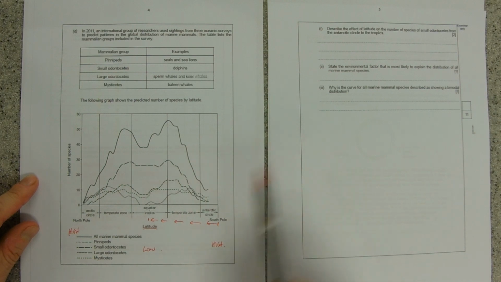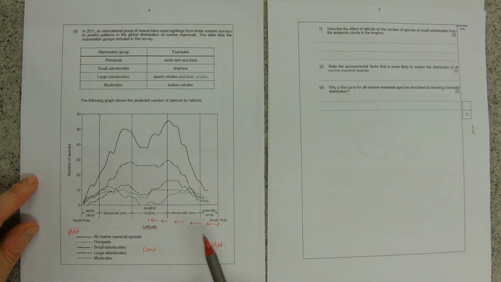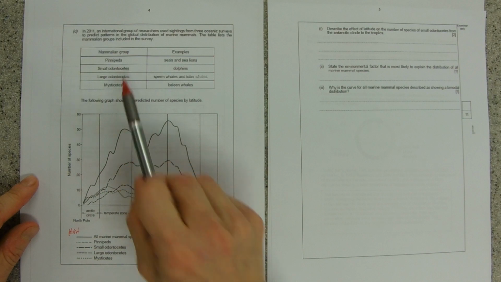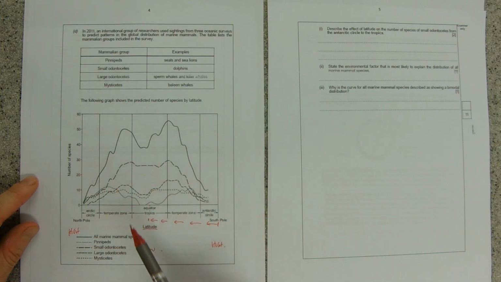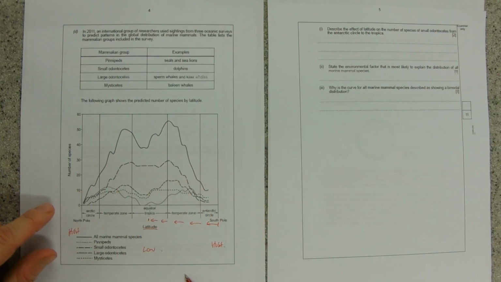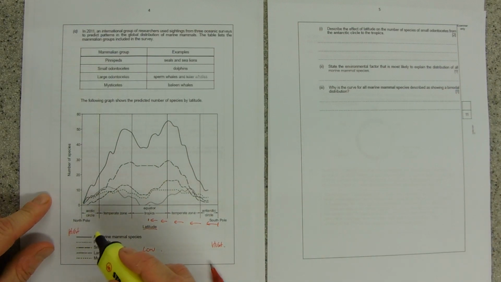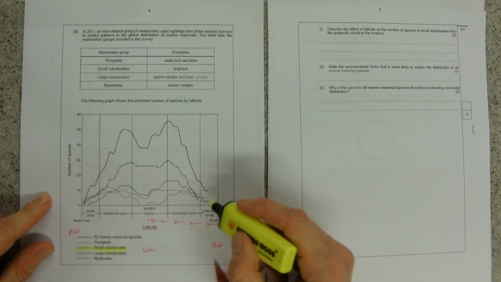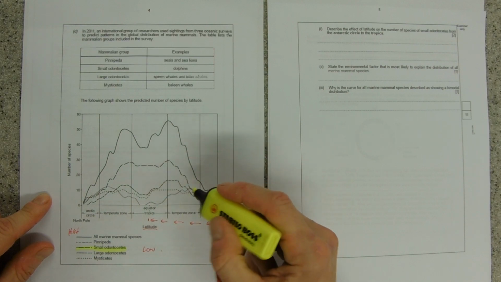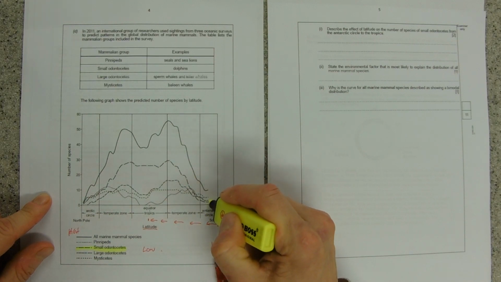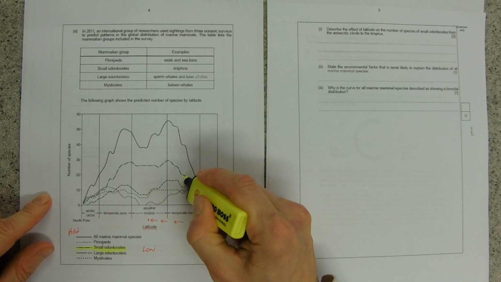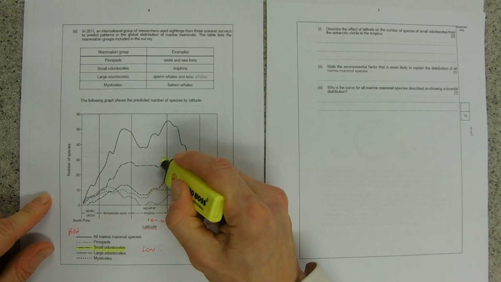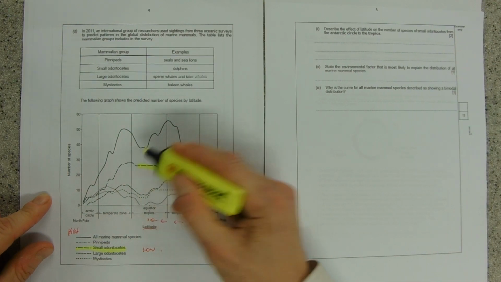So the question is going, describe this group, small odontocetes, which on this is big dashes, so it is big dashes from the South Pole to the tropics. So we're going up, there's a bit of a peak, and then it kind of levels off.